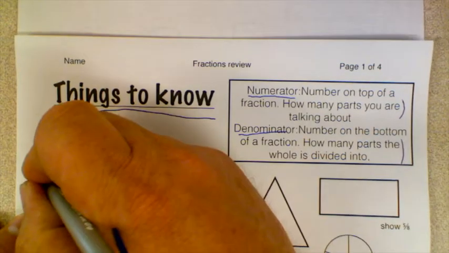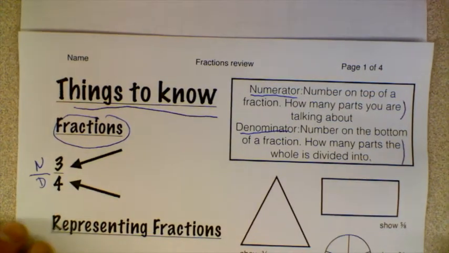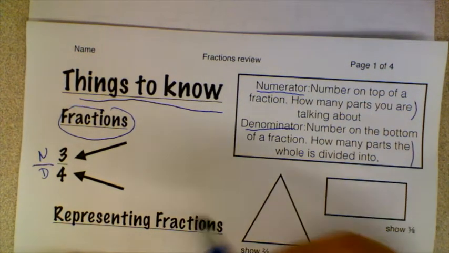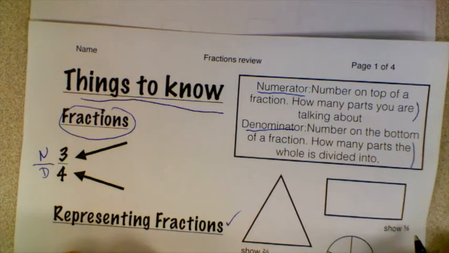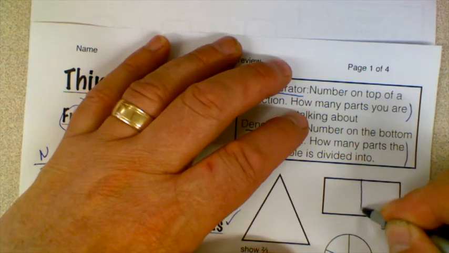The denominator is on the bottom. It represents what the whole thing is divided up into. Numerator on the top, denominator on the bottom. On the test, there might be some questions where you might have to represent some fractions. There could be some shapes, and you're going to do that.